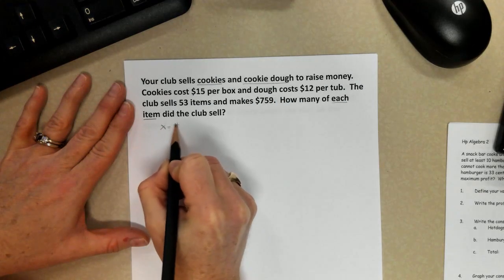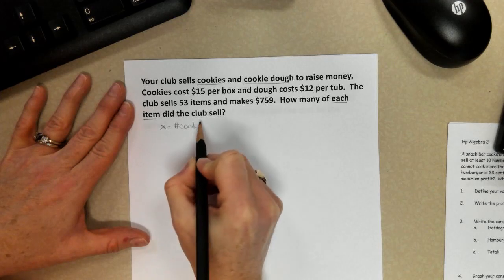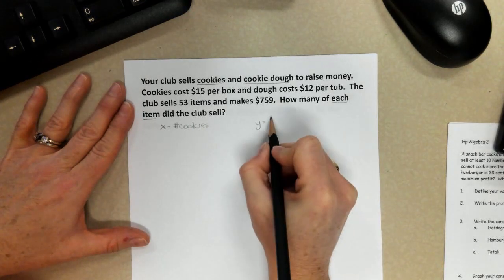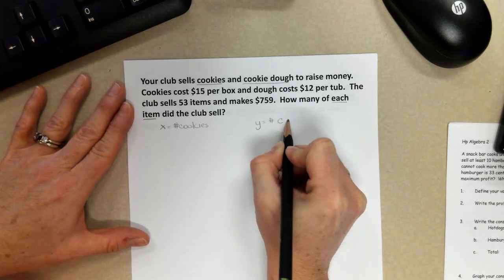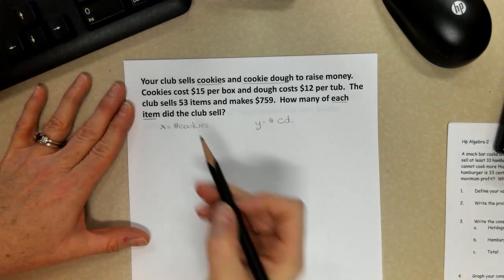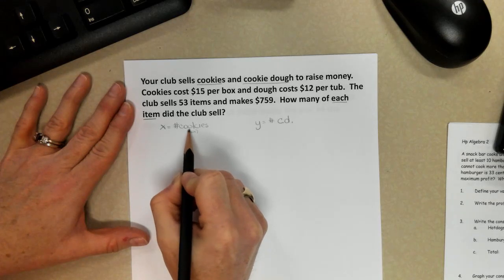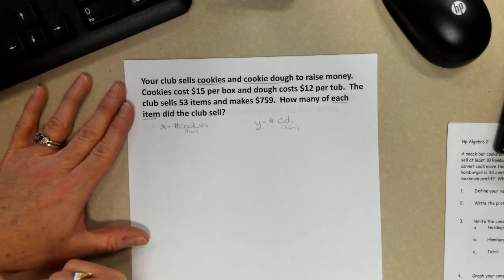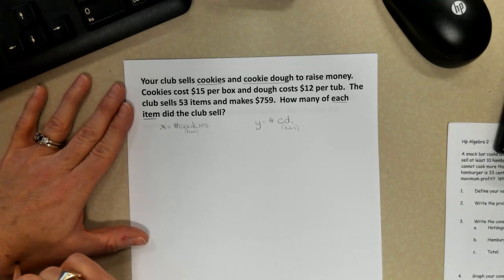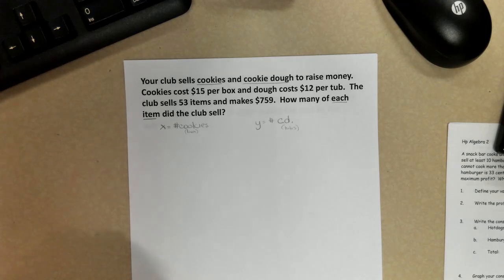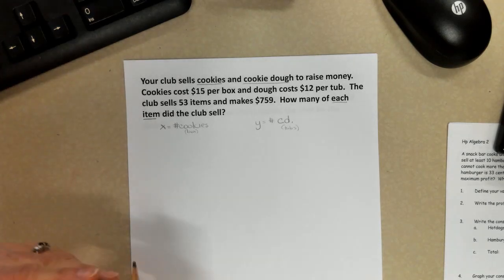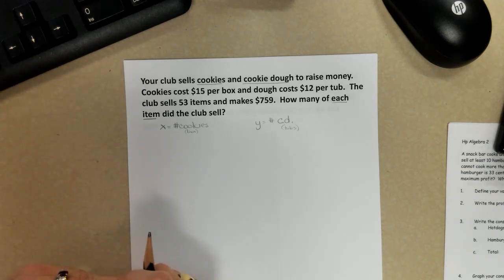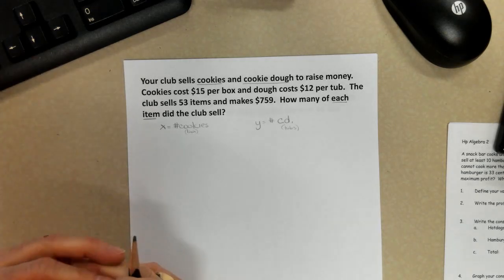So let's make X the number of cookies and Y be the number of cookie dough. I'll say CD for cookie dough. So this is really boxes and this is really tubs. You could also do it that way. Alright, now here's the hard part. We need to write two equations that connect X and Y together, cookies and cookie doughs together.